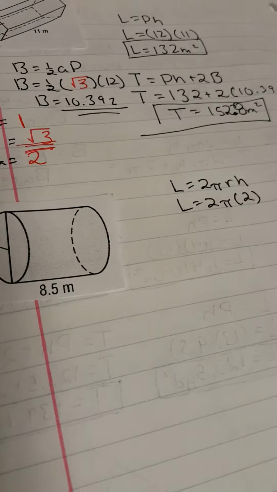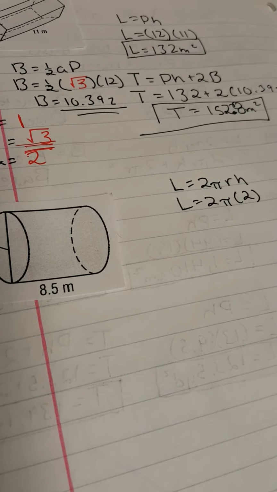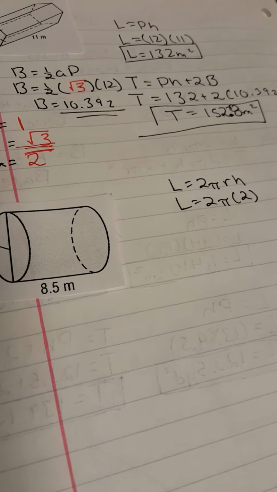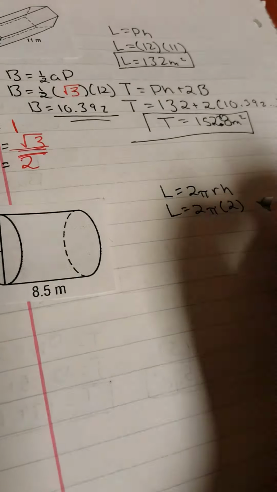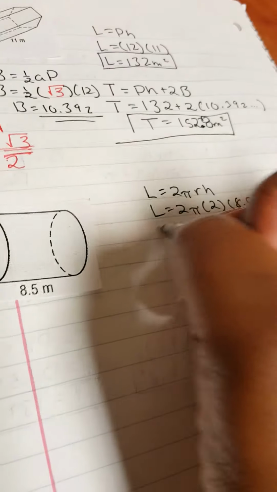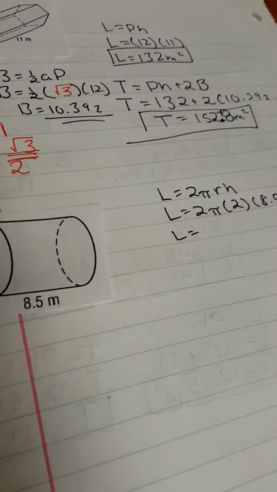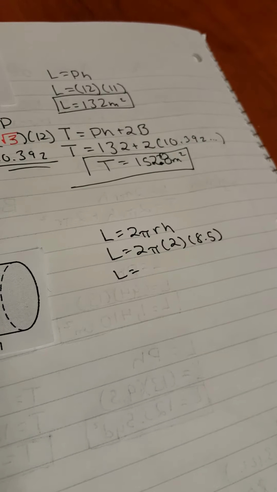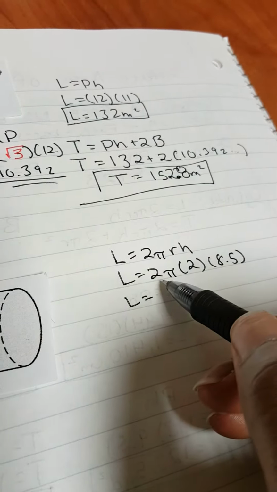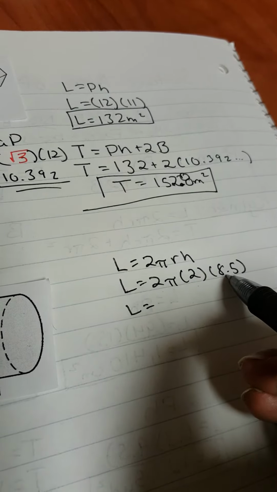And what's my height? Remember, your height is how far the bases are from each other. 8.5. So I know I told you to round to the nearest tenth, but I want to do it in terms of pi also. So in terms of pi, in the calculator, I would multiply 2 times 2 times 8.5.